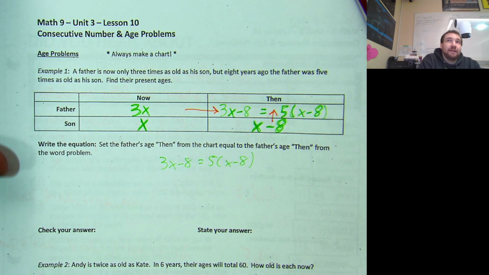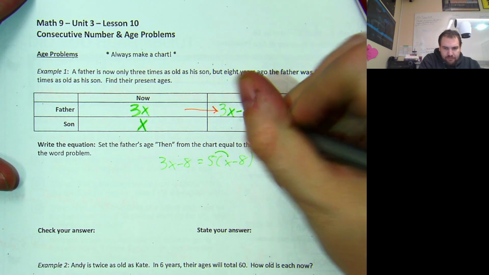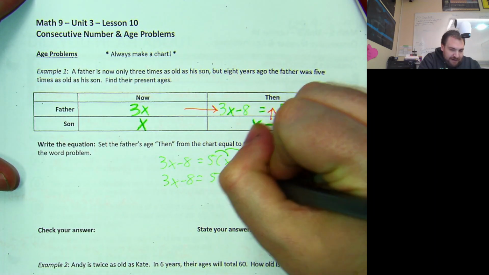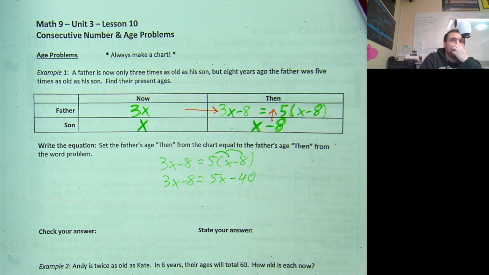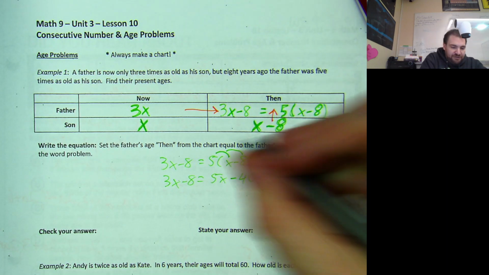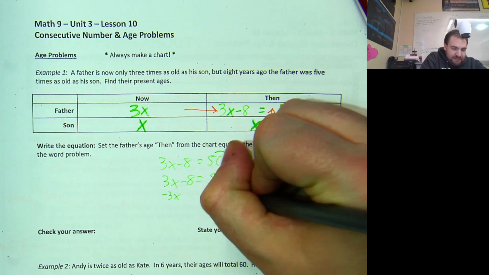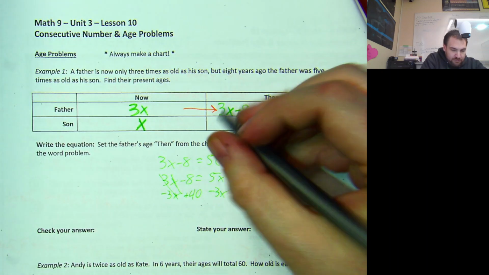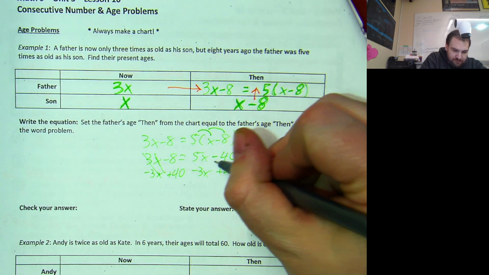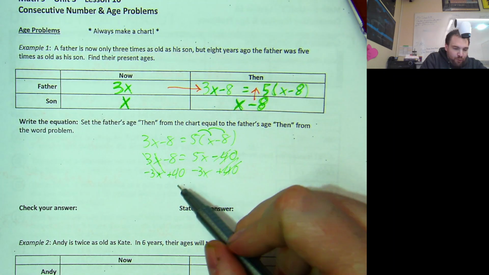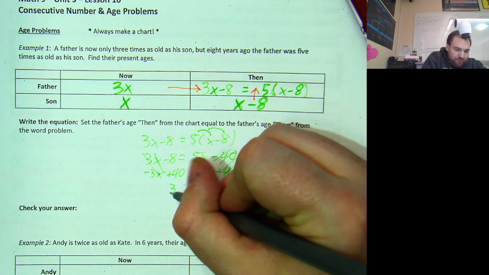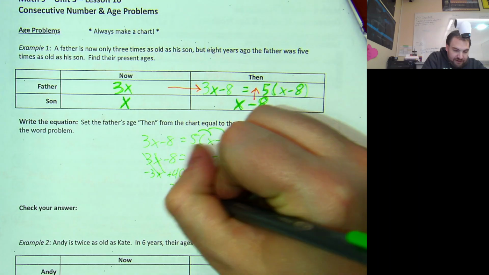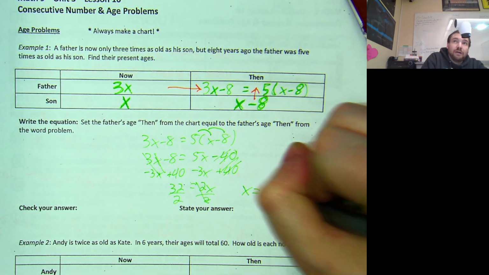And I can solve this thing. We're going to distribute. So we're going to get 3x minus 8 equals 5x minus 40. I'll subtract my 3x on both sides. I'm going to add my 40 on both sides. This is the part where you guys are good. Sorry, my hands are in the way. So negative 8 plus 40 is going to give me 32. And then 5x minus 3x is 2x. I divide by 2. I divide by 2.